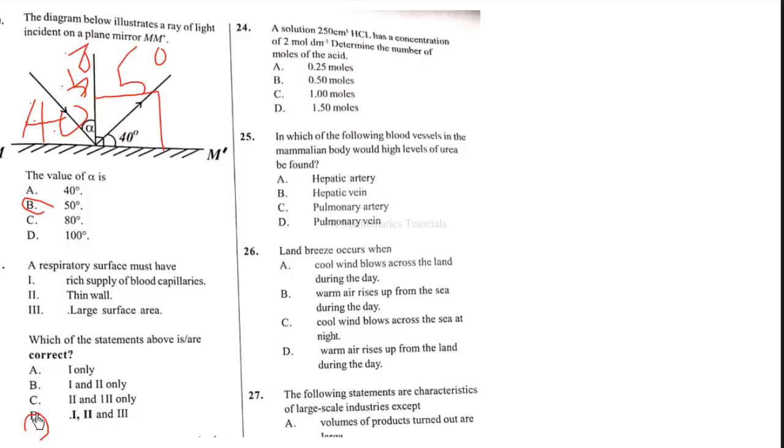The number of moles of the acid is 0.5 moles. The steps are shown at the end of this very video, so when you forward it, you see it. Number 25.